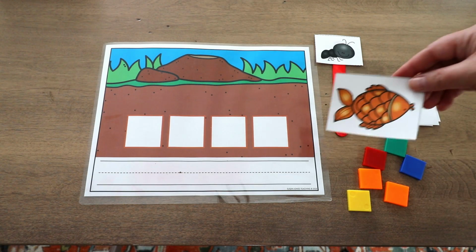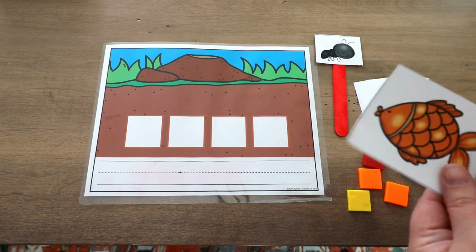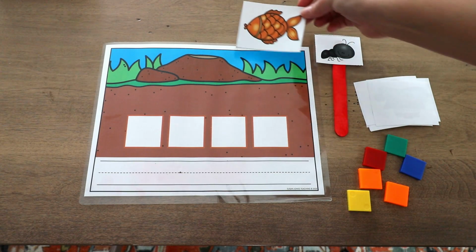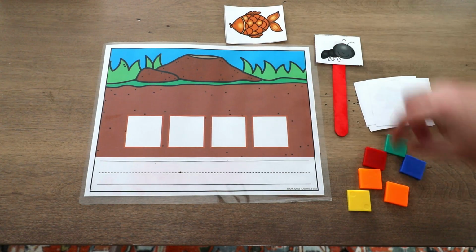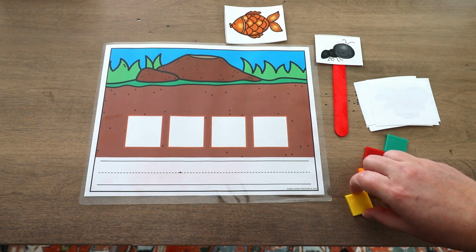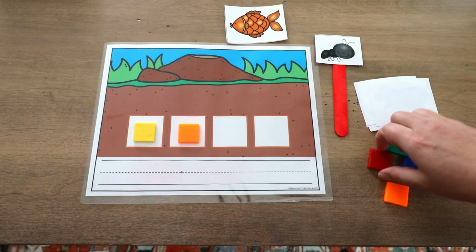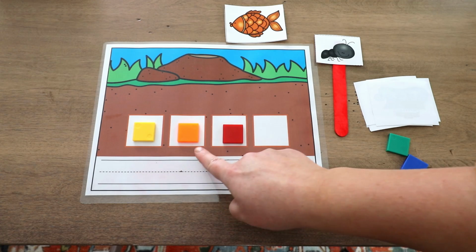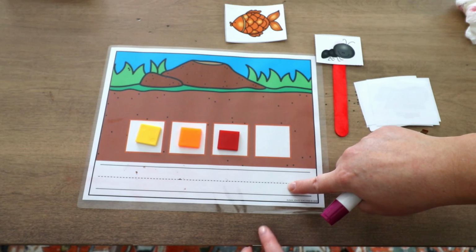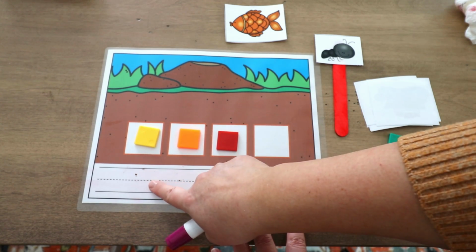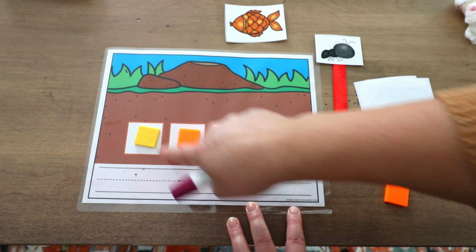So students would just flip one over. They would again do step 1, fish. They see a picture of what it is. Step 2 is to segment the phonemes that they hear. F, i, sh, 3 different phonemes. Then step 3, of course, is to do the letters, right? We need to show what graphemes are representing each phoneme.